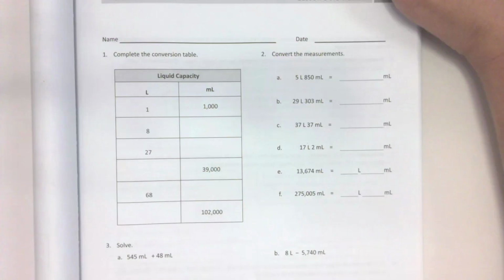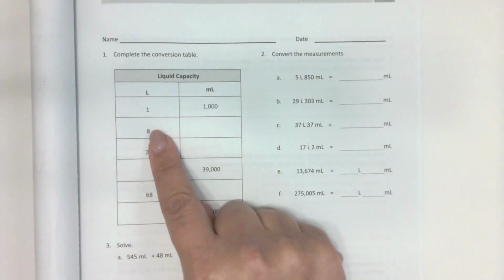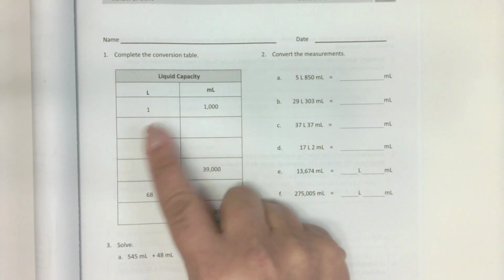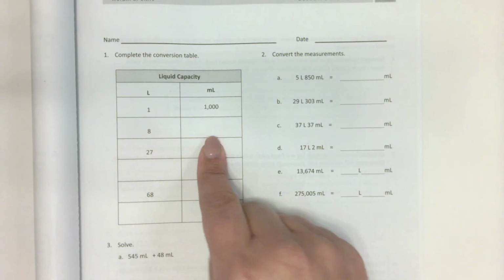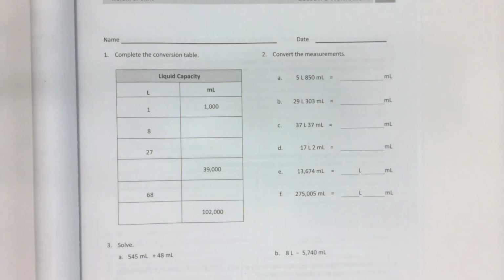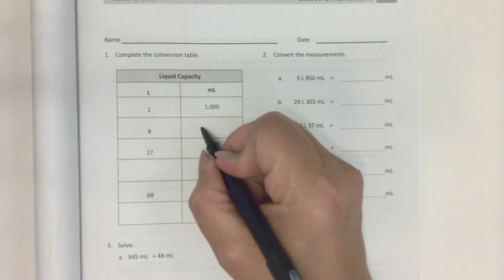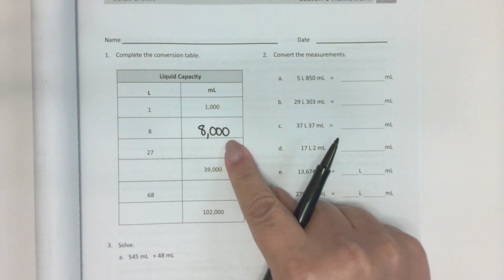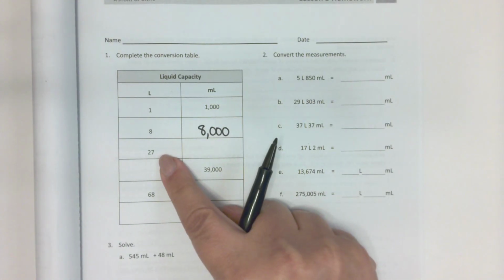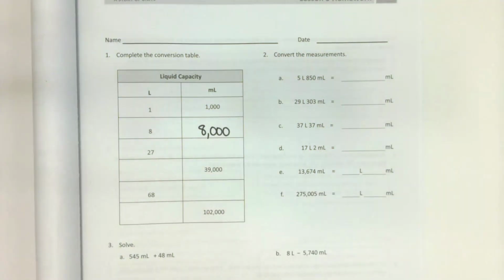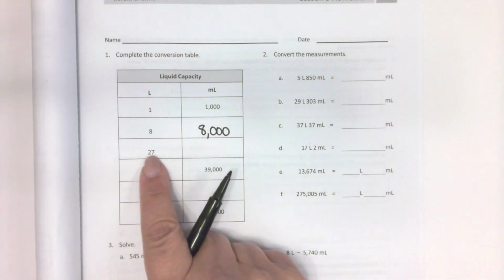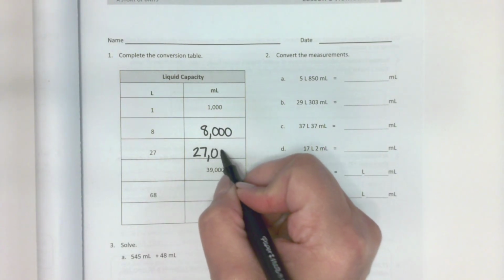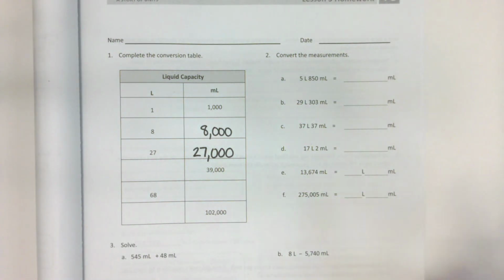Turn the page. Let's work on filling out this conversion table. Remember, 1 liter is 1,000 milliliters. So 8 liters would be how many milliliters? Write your answer. 8,000 milliliters. Is that what you put? Good job. Okay, next one is 27 liters. How many milliliters is that? Remember, this becomes the thousands part. That makes 27,000 milliliters.